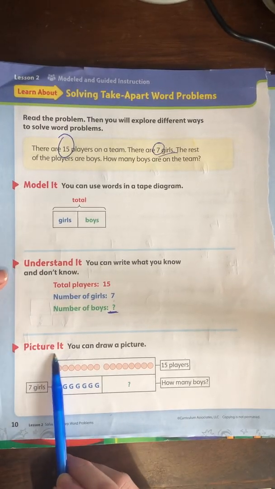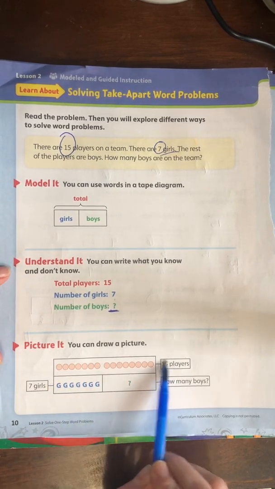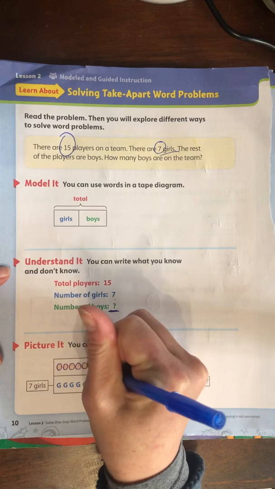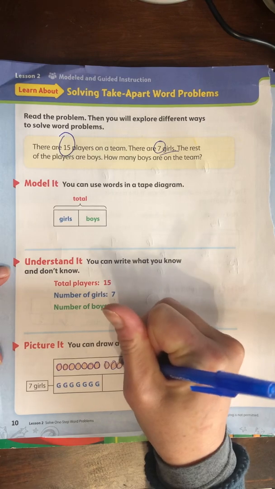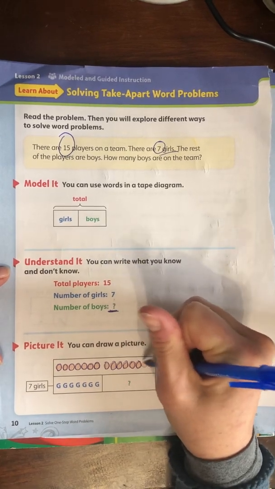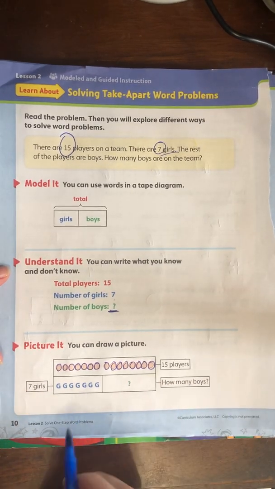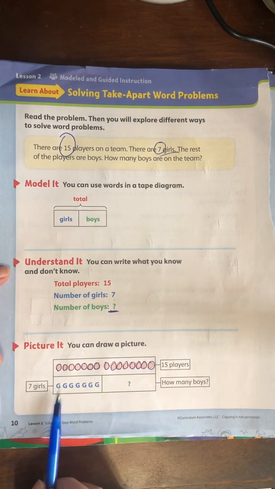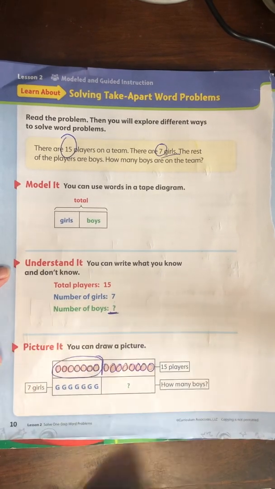So now we can picture it. That means we draw a picture of it. So they would draw 15 circles. You see them right here. 1, 2, 3, 4, 5, 6, 7, 8, 9, 10, 11, 12, 13, 14, 15. There's 15 players, and you'll see that there are how many girls? Do you remember from our story? 7. So they put the G for the girl. There are 7, you see right here in the hole, 7 girls.